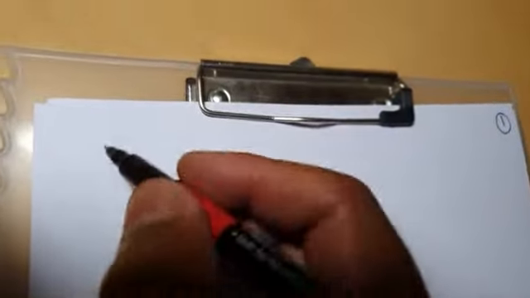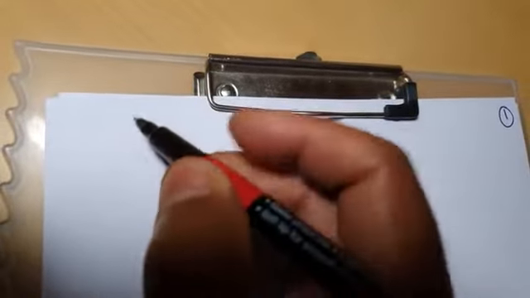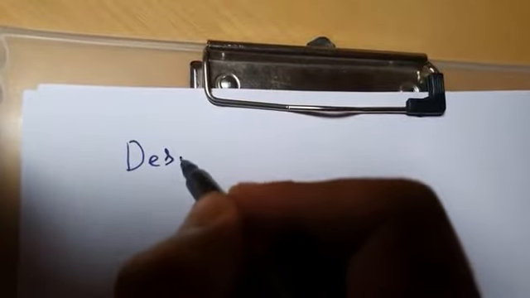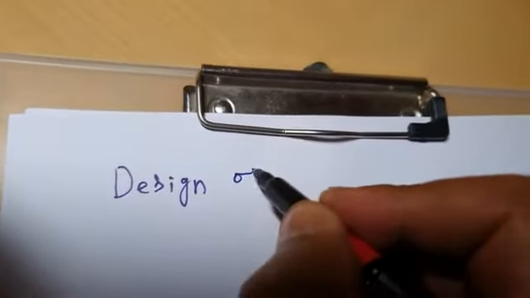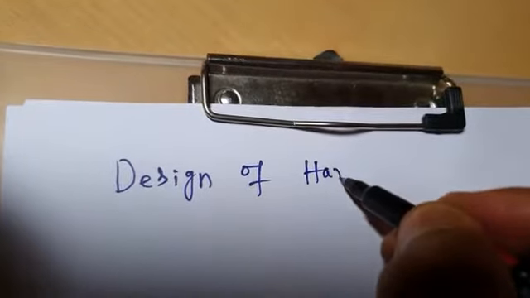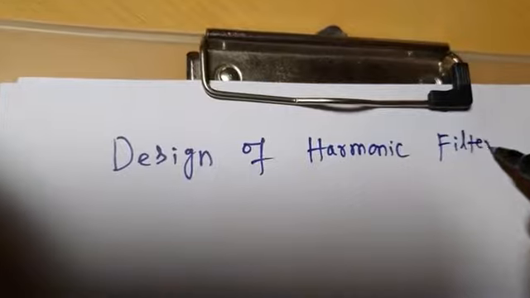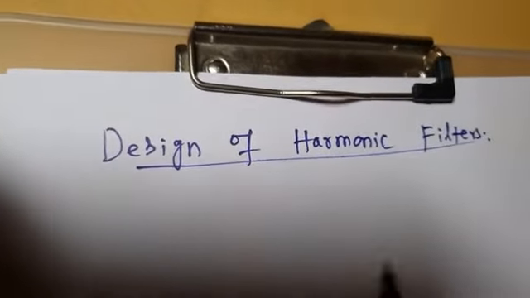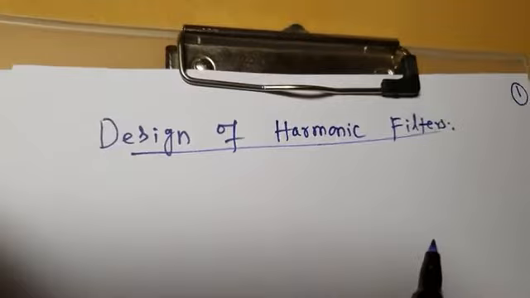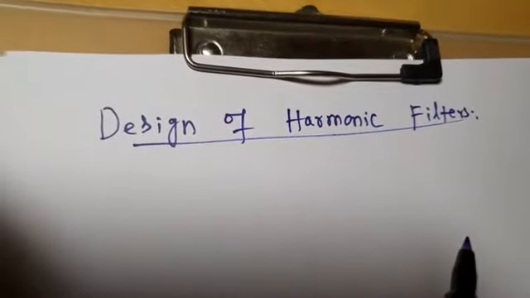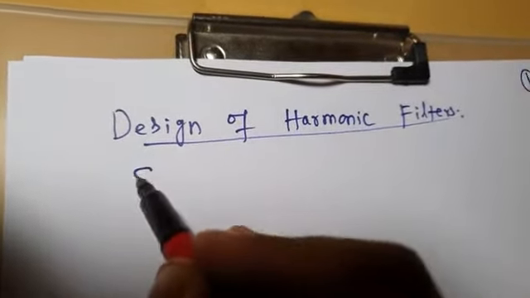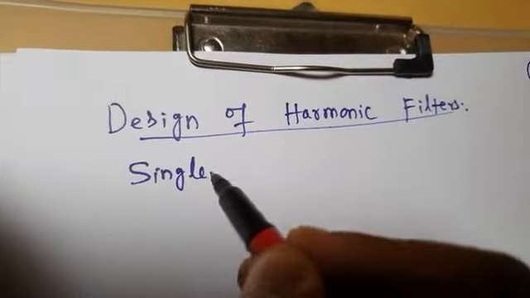This is the second lecture of module number 5, the last module. In today's lecture, we are first of all going to discuss the design aspects of filters, the design of harmonic filters. I will try to give the design aspects of two types of harmonic filters. One is the single tune filter and another is the double tune filter. Let me first take the single tune filter.